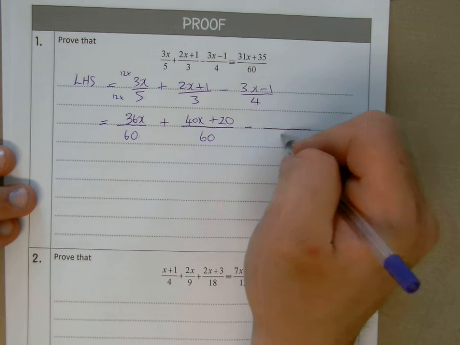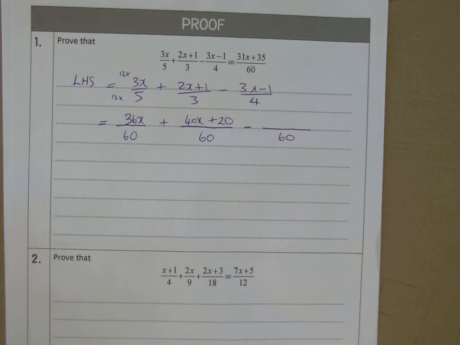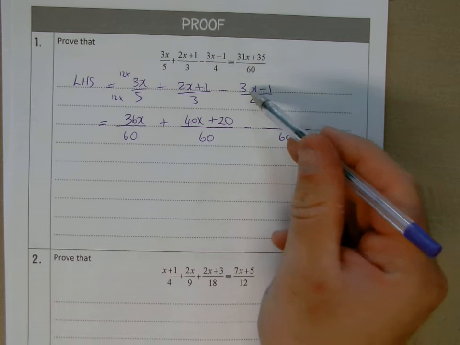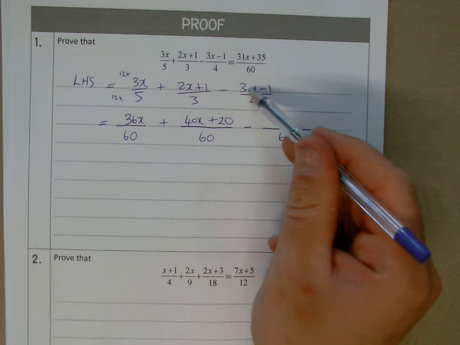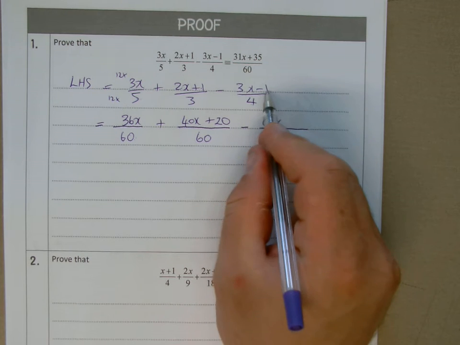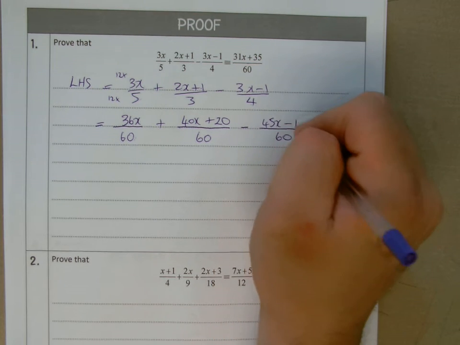So 4, scale that up to 60. How many times does 4 go into 60? Well, it goes into it 15 times. Okay, you can check on your calculator. But 15 times, so we need to scale this up by 15. Times that by 15, you get 45x. Times that by 15, you get minus 15.